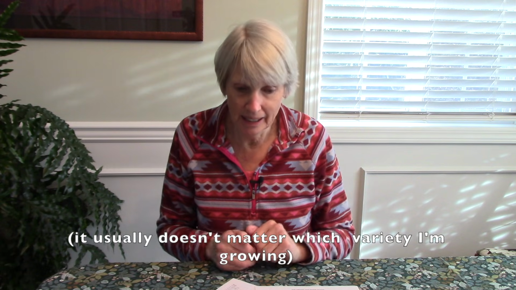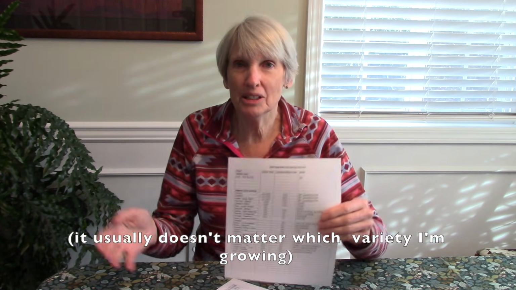So this is the process I go through every year to determine when to start my vegetables and flowers from seed. But the cool thing is, since I grow a lot of the same vegetables and flowers every year, I can just take the previous year's form and put in those dates for the new form, and that is much quicker. So you only have to figure this out once, basically.